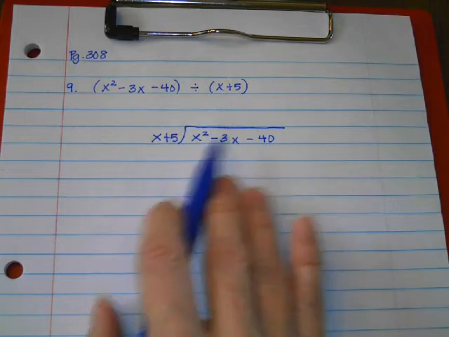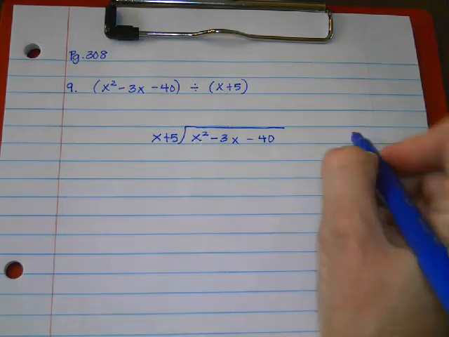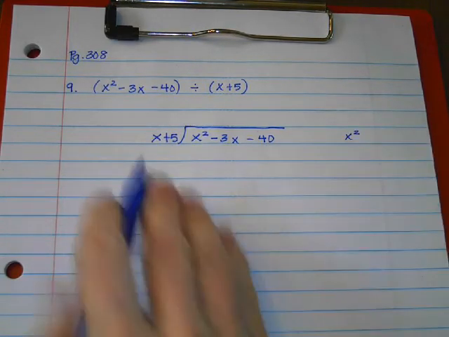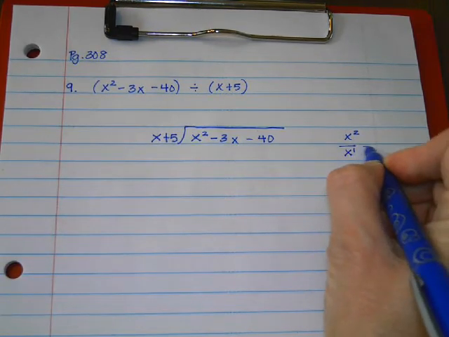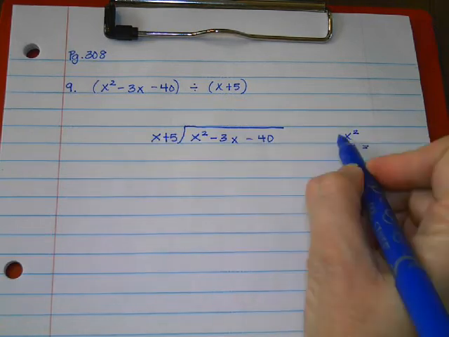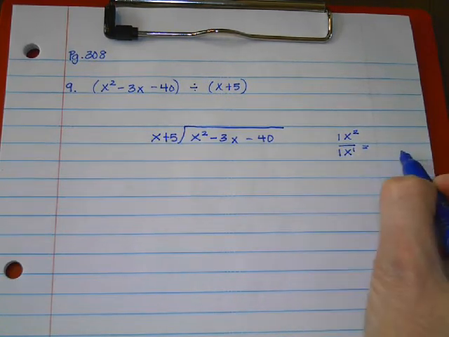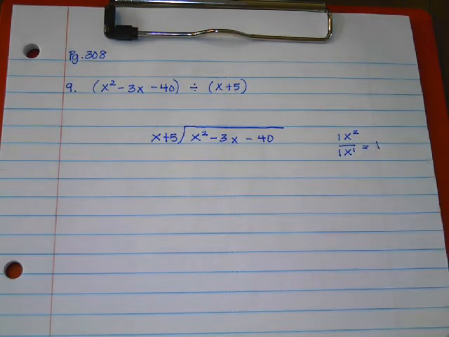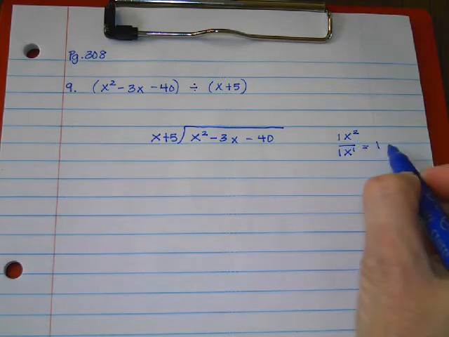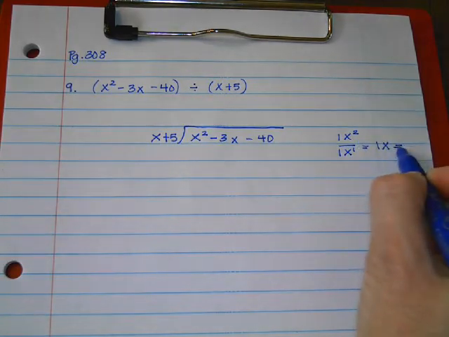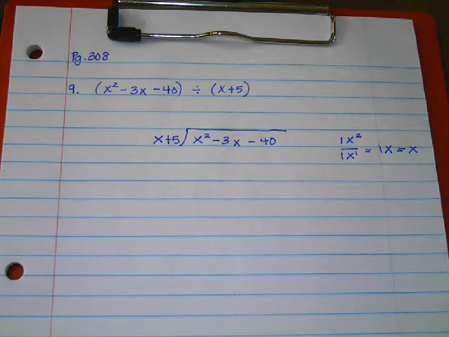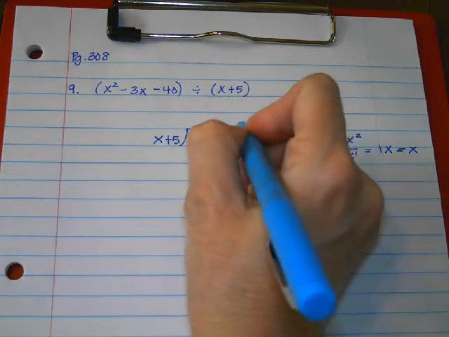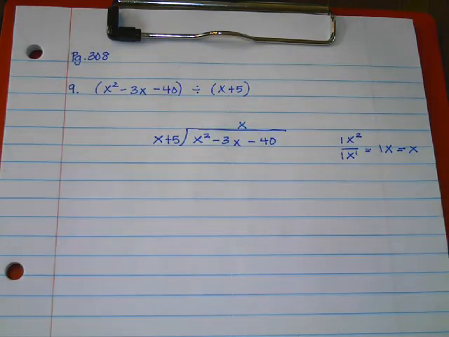So remember our steps. We're going to take the first term, which is x squared, and divide it by the first term, which is x to the first power. So we've got 1 divided by 1, which is just 1. X squared divided by x to the first is just x. So we put it on top of our like term up here, which is a positive 1x.